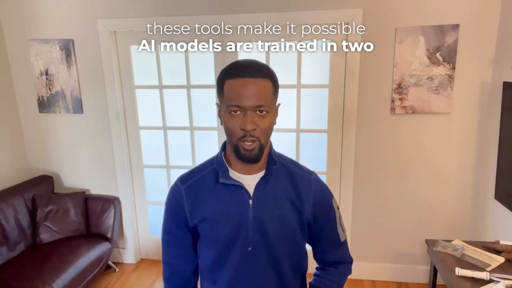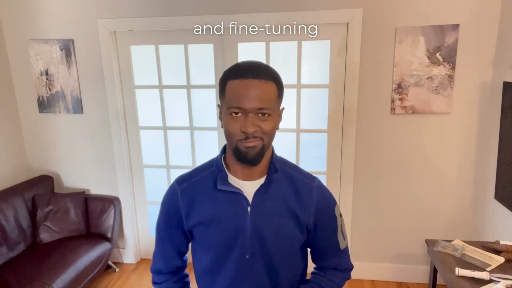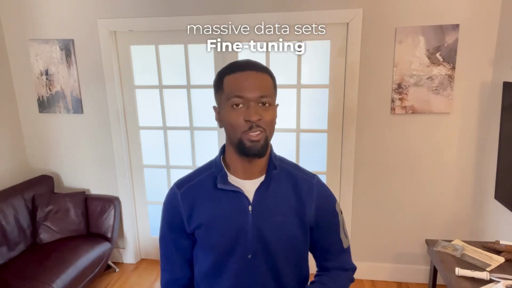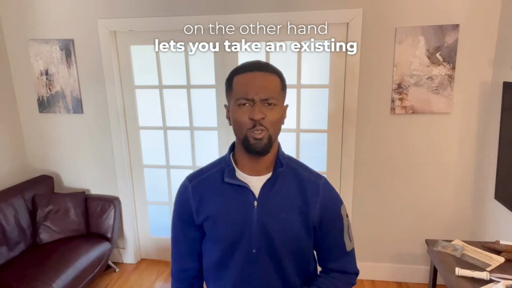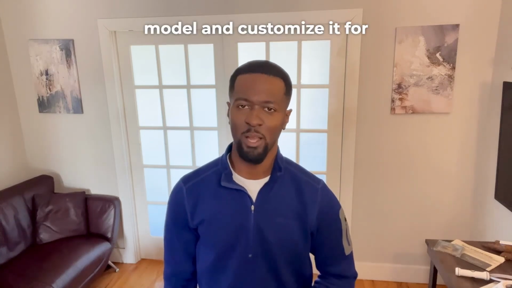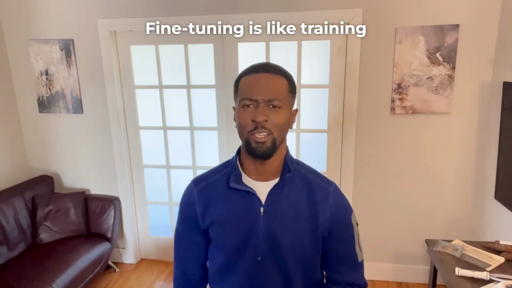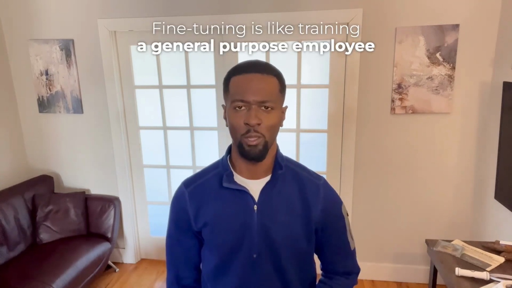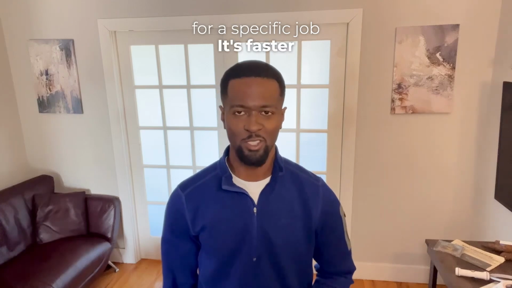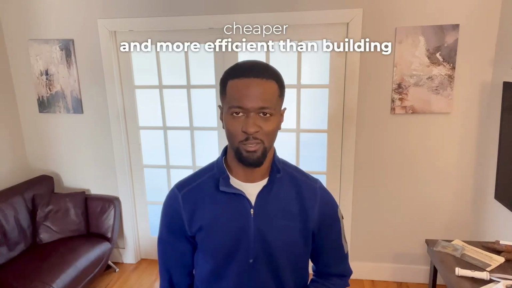AI models are trained in two main ways: pre-training and fine-tuning. Pre-training is what big companies do, training from scratch on massive data sets. Fine-tuning, on the other hand, lets you take an existing model and customize it for specific tasks. Fine-tuning is like training a general-purpose employee for a specific job. It's faster, cheaper, and more efficient than building an AI from scratch.